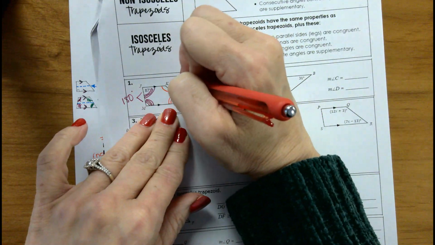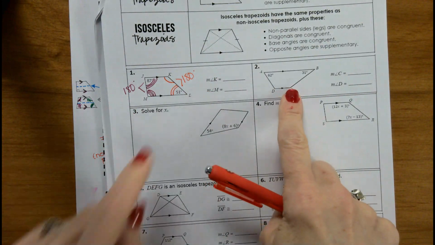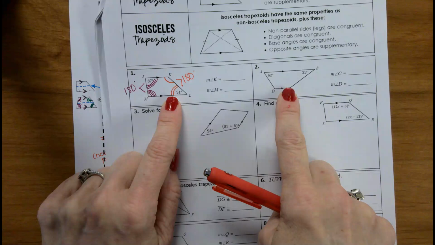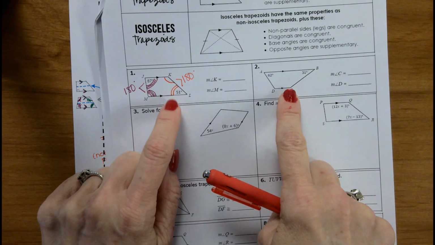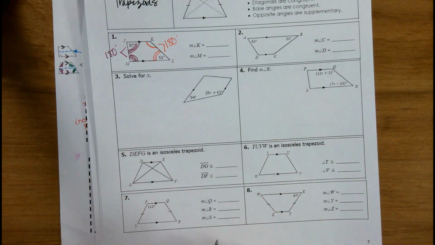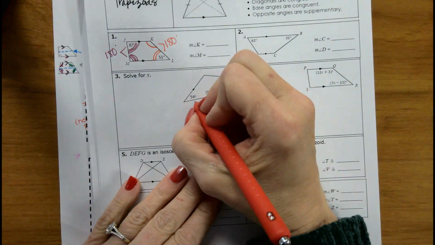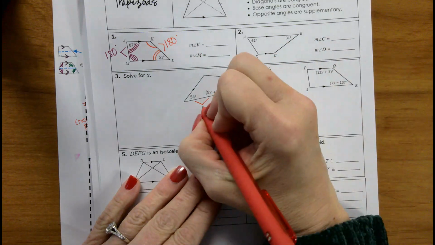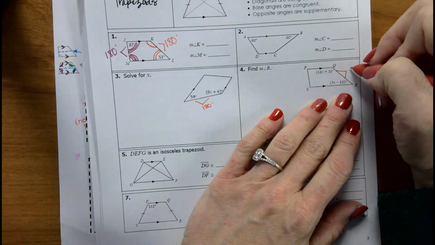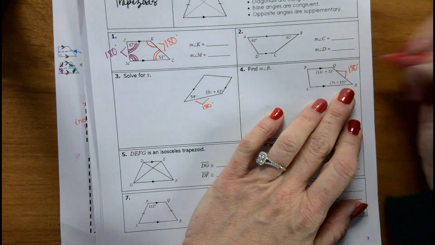Okay, so there's a hint for angles. And 1 and 2 are going to be the same. Is that enough of a hint for angles for those? Okay. So then let's look at this. Kind of the same thing, right? What do these have to add up to? These have to add up to 180. What do these have to add to? 180. Okay.